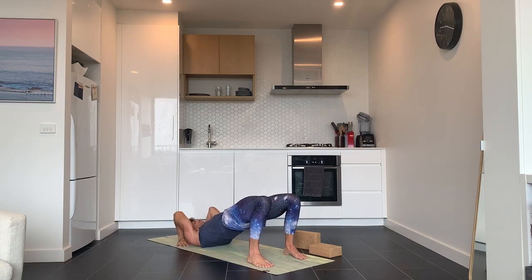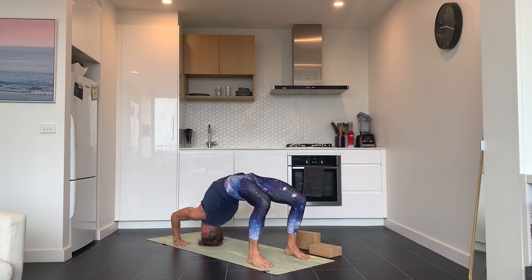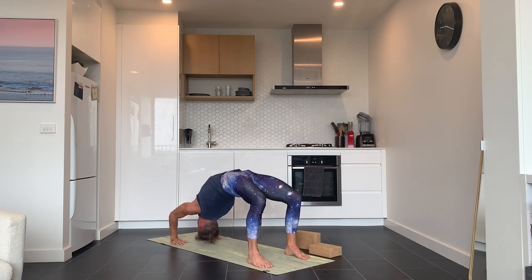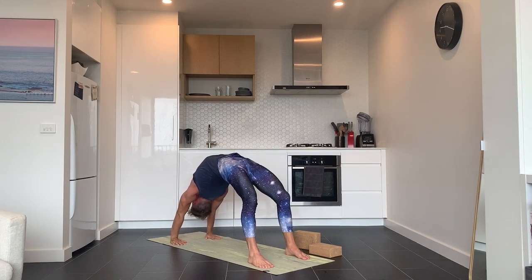Lift your pelvis, please. No need to rush. Keep your knees hip width. Maybe come to the top of your head. Maybe straighten your arms, come all the way up. And hold for 5. Can you keep your breath steady?